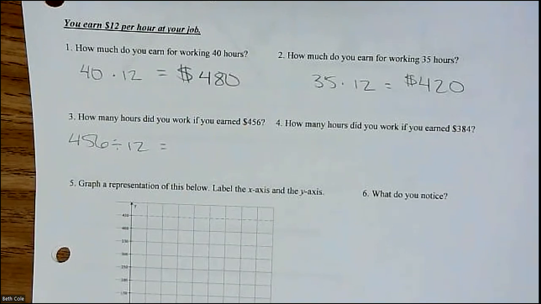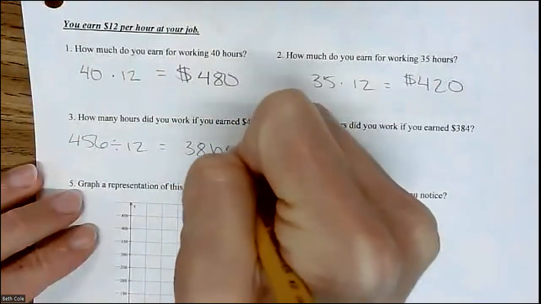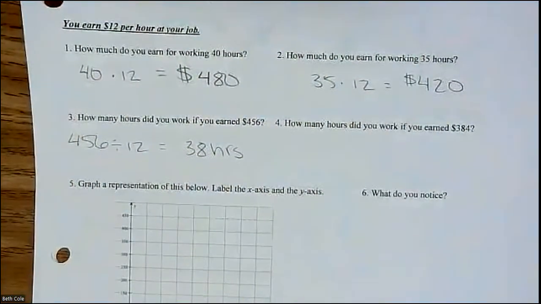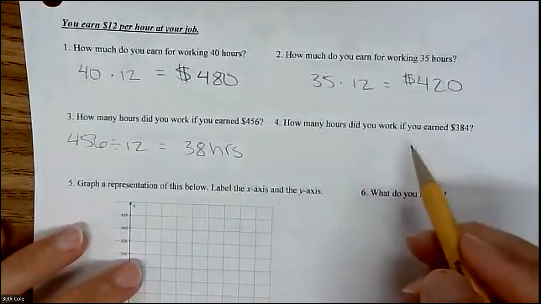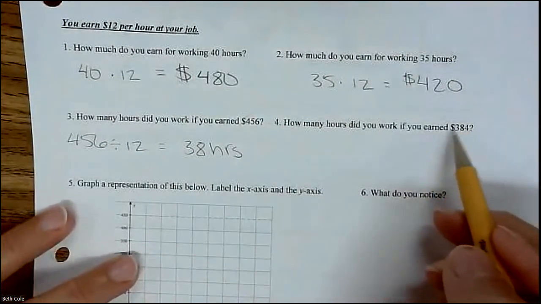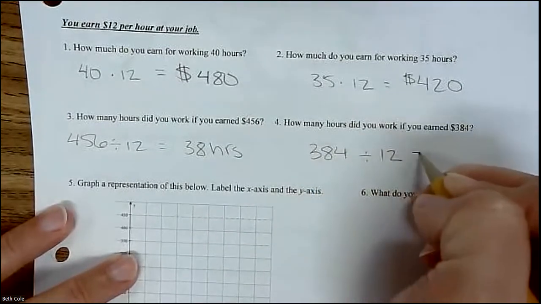I don't remember what it comes out to. 38. Now, what would you put with the 38? It's 38 hours. Hours? You can abbreviate, that's fine. All you have to do is remove 12,000. And then for this one, you're gonna take the 384, divide it by 12.